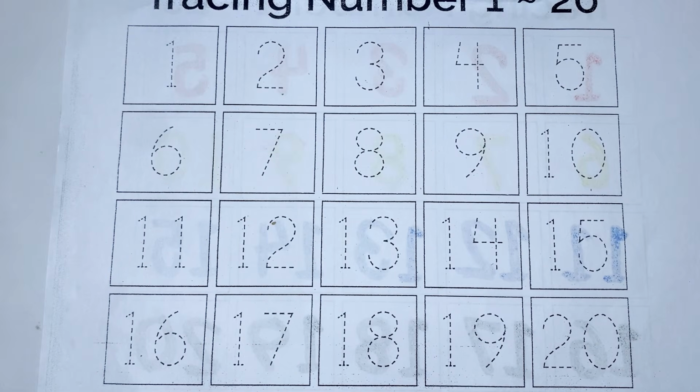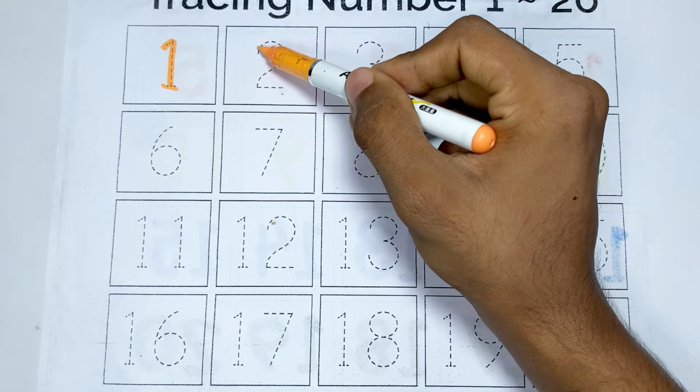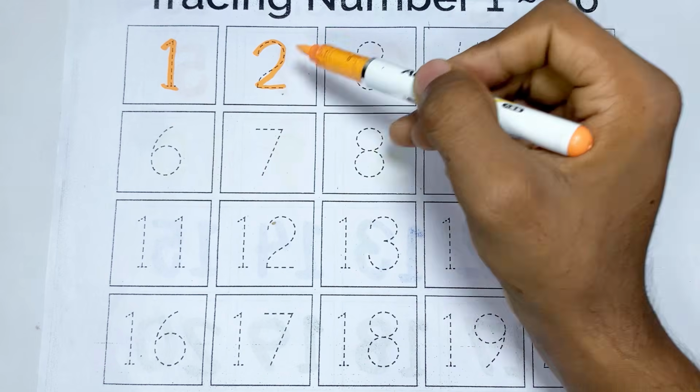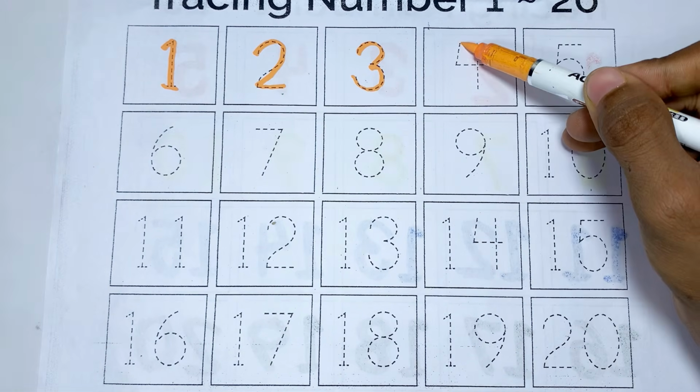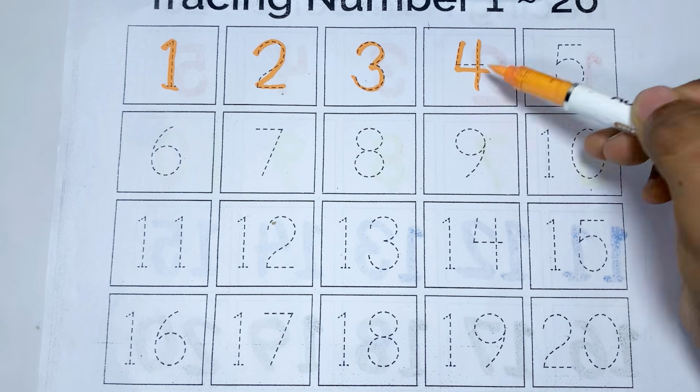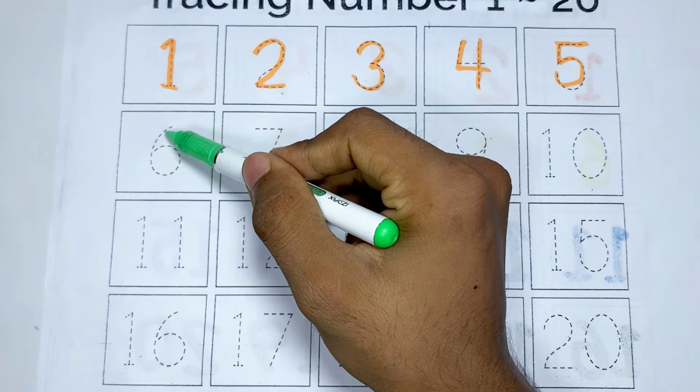Kids, now you draw 1 and use orange color. 1, 2, 3, 4, 5. Kids, now you draw 6 and use green color.